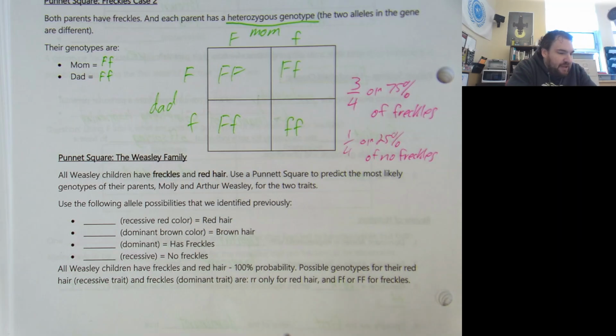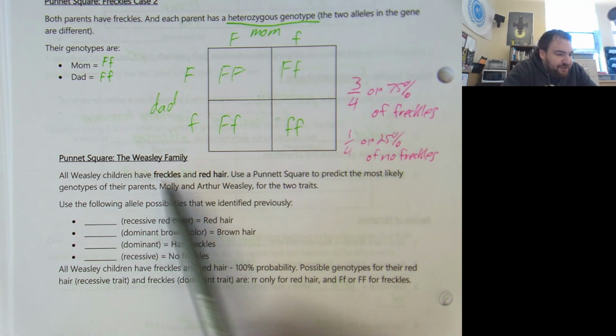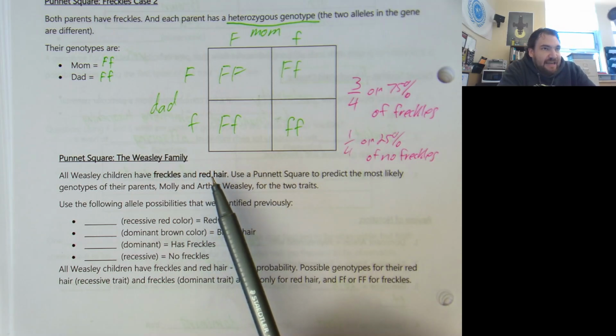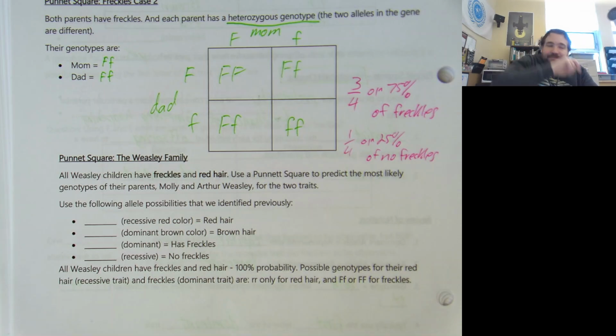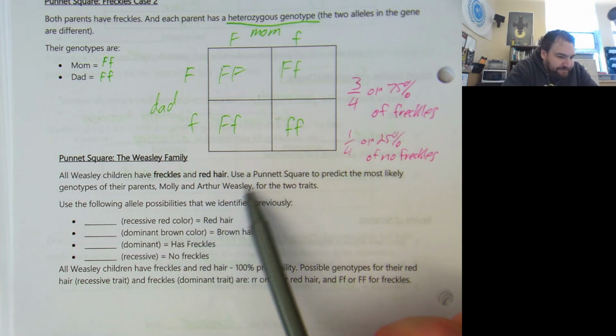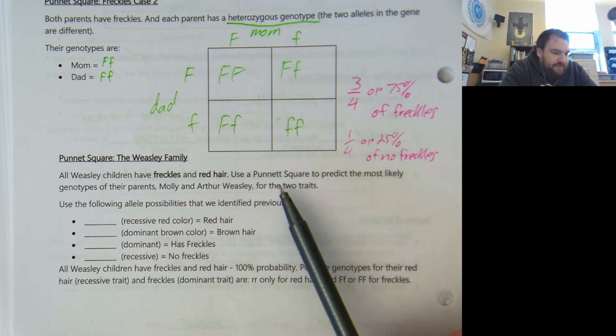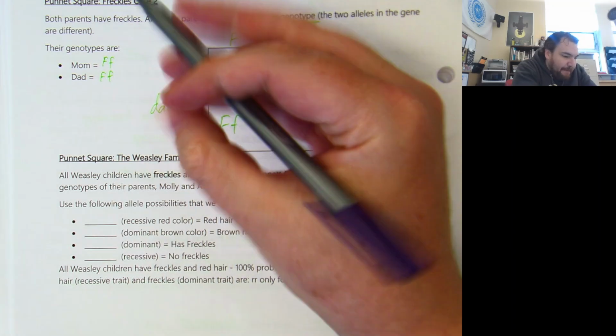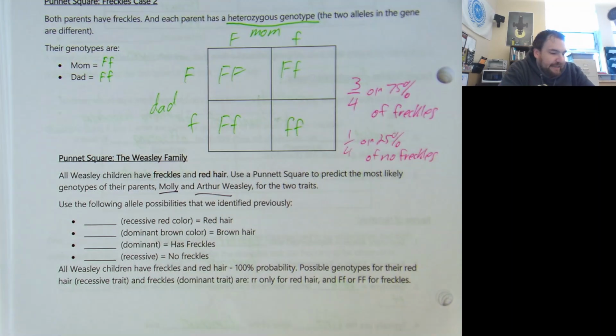So we are told that all Weasley children have freckles and red hair. Draco mentions that derisively in the first couple chapters of book 1. So what we're going to do is use Punnett squares to predict the most likely genotypes of their parents, Molly and Arthur Weasley, for those 2 traits specifically.